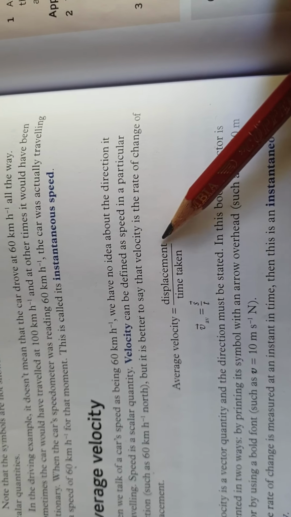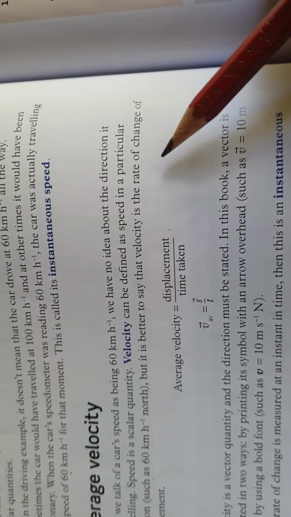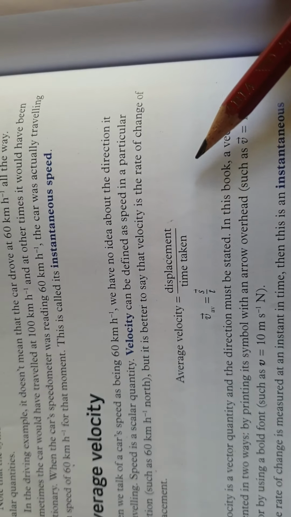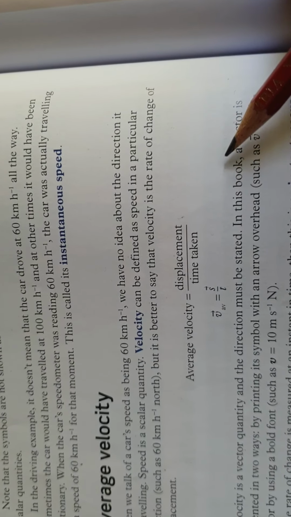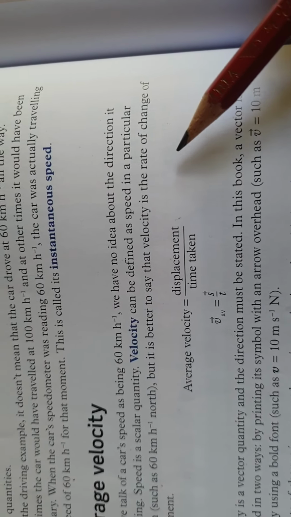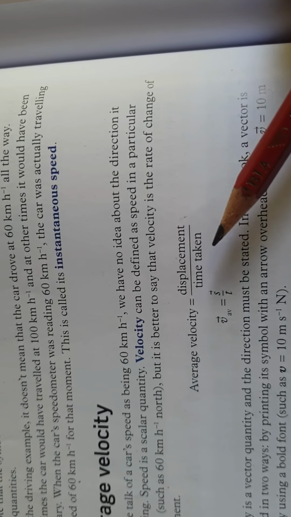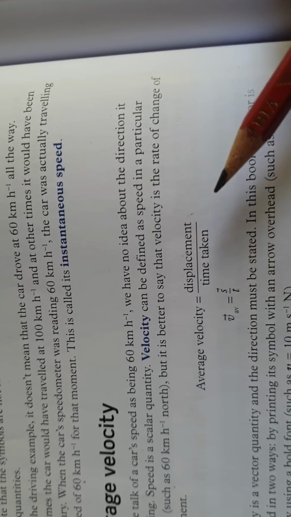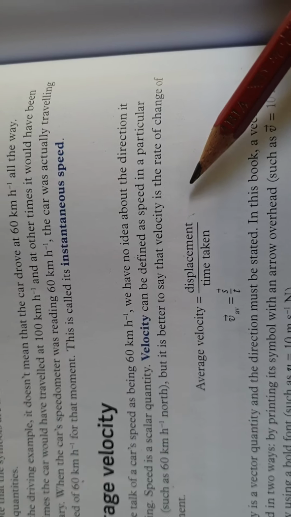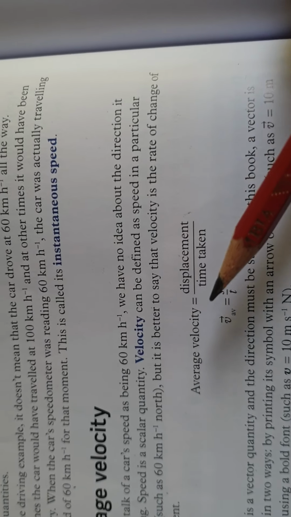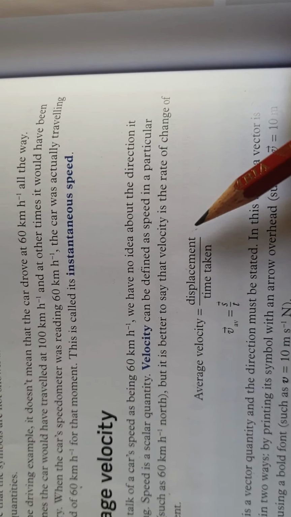Average velocity is the displacement. Now that's with reference to where you started. So if you've done a full circle, even though, say, you've gone 400 meters around the outside of the football field, if you end up back where you started, your displacement is 0. So your average velocity is 0. Your distance was 400 meters, but your displacement was 0, and therefore your average velocity is 0. So that's something to watch out for.